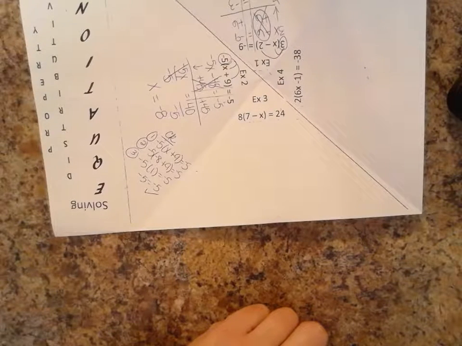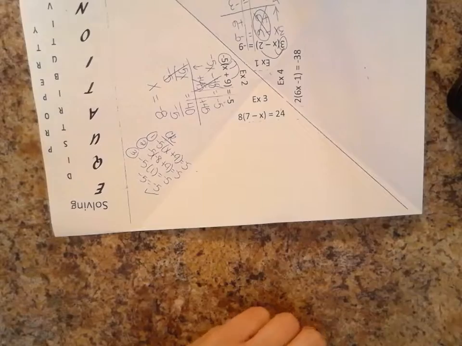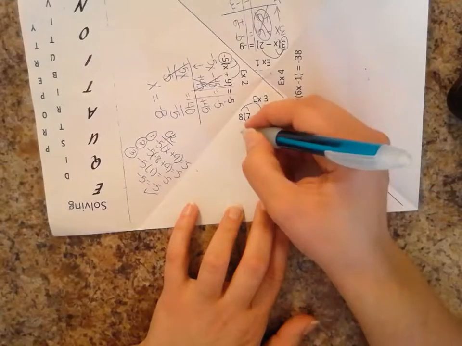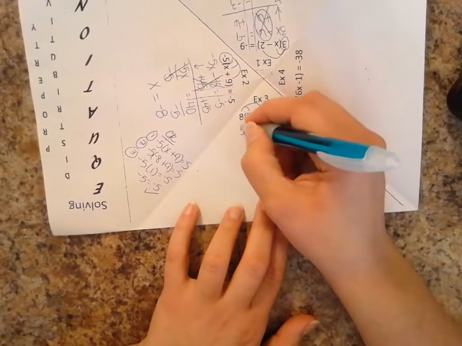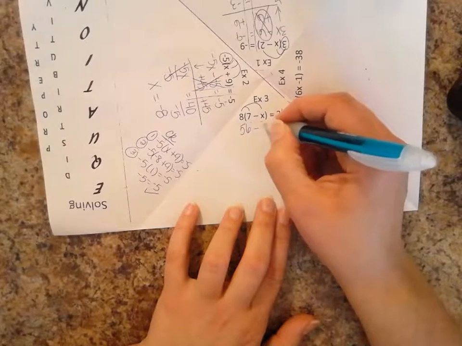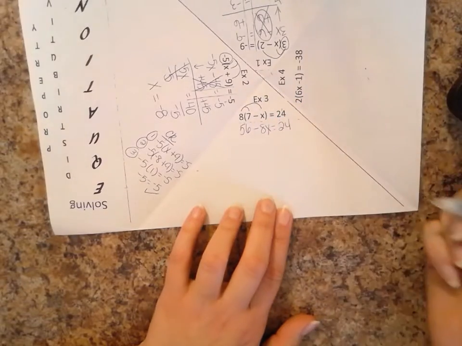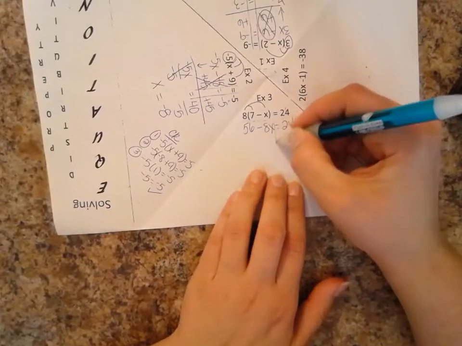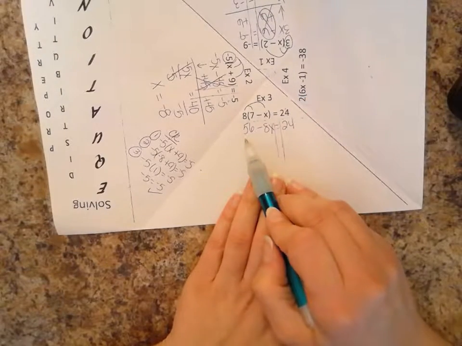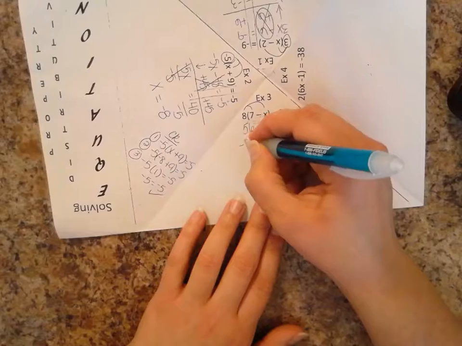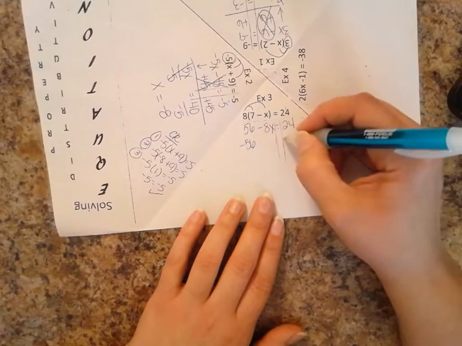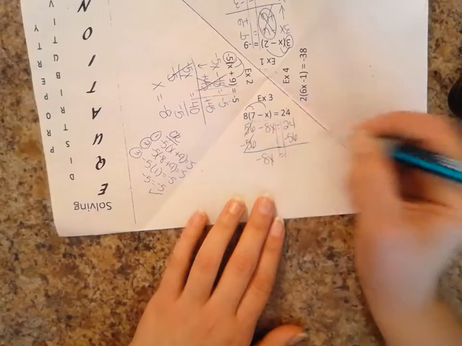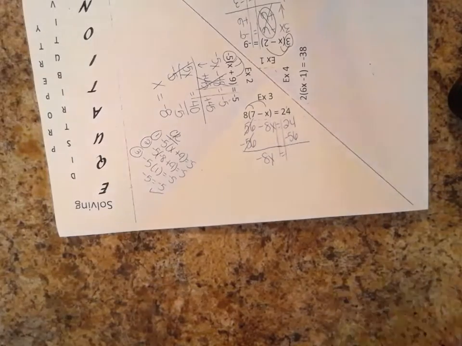Pause it and come on back. All right, hopefully you paused the video. Go ahead and distribute our 8. 8 times 7 is 5, 6, 7, 8. 56 minus 8x equals 24. This is a little bit different because of the arrangement. We are actually going to subtract 56 because that is what's being added to that x. Minus 56, negative 8x, 24 minus 56.